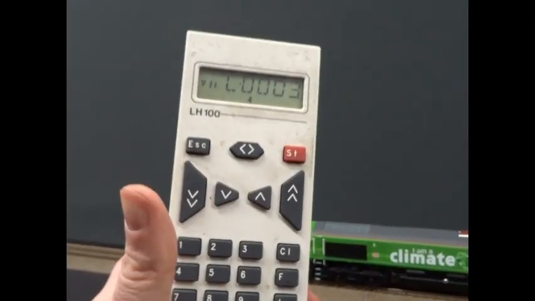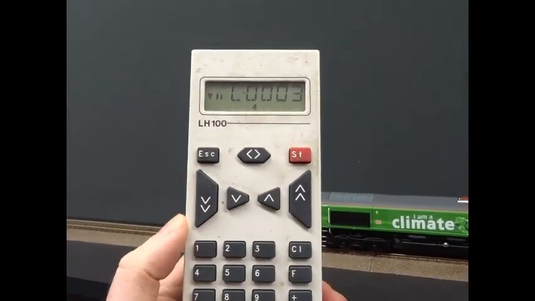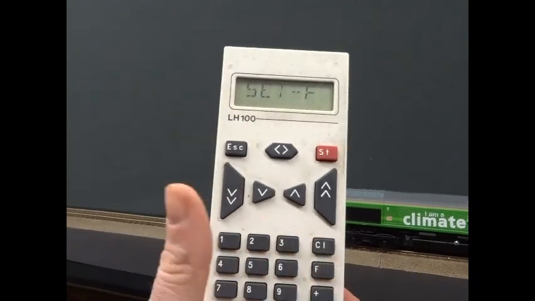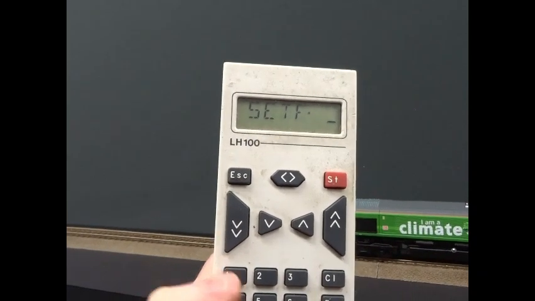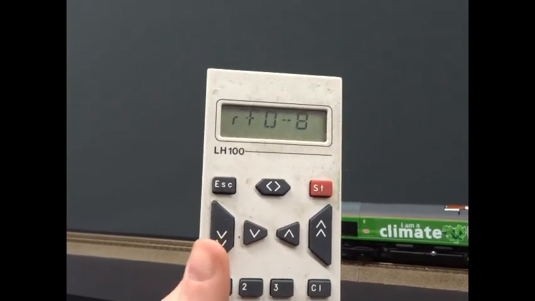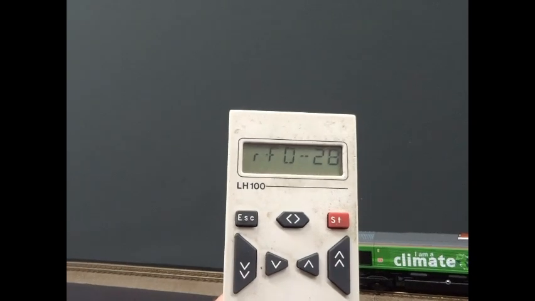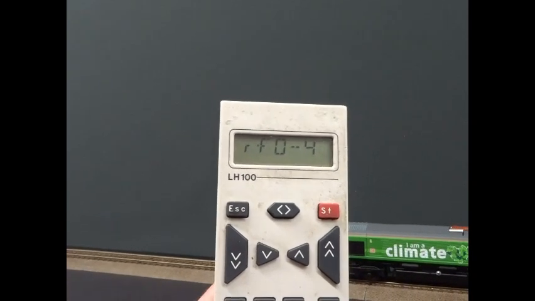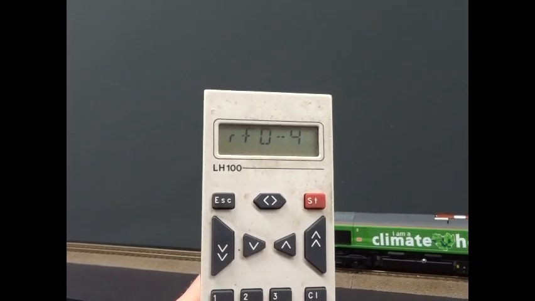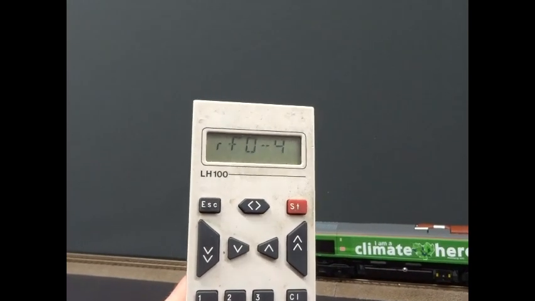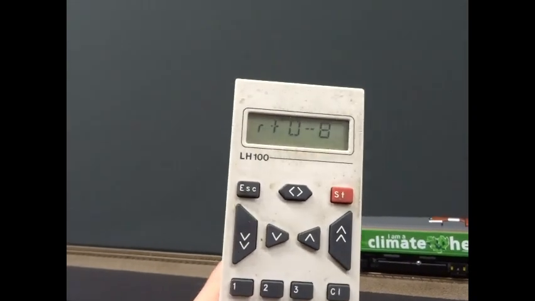Right, so because the question was asked about the old system, I've got the old handset here, the LH100. To change the refresh rates on here, what we do is we go into the menu with F, you scroll around until it says set F, press enter, and it's option 3. And here we have the refresh 0 to 8, 0 to 12, 20, 28 or 0 to 4. And in this case I would recommend putting it down to 0 to 4 to reduce the refresh rate, the amount of data that's been sent out from the system. So once you're happy and you've selected what you want, just press enter.